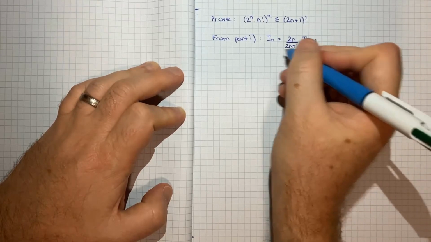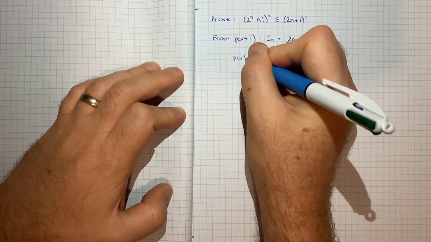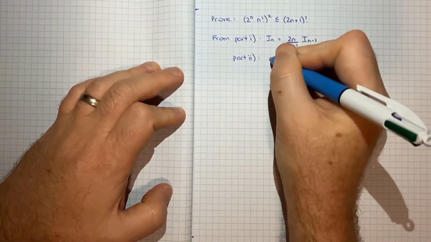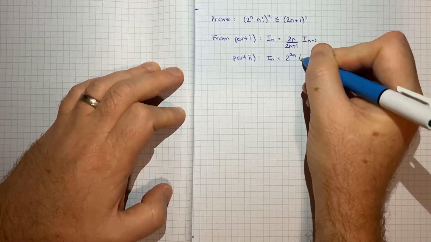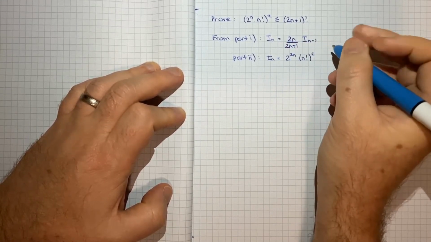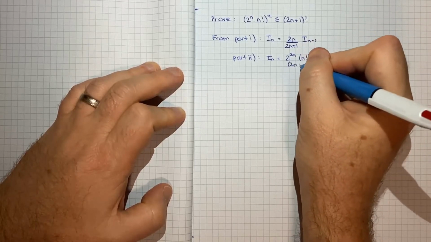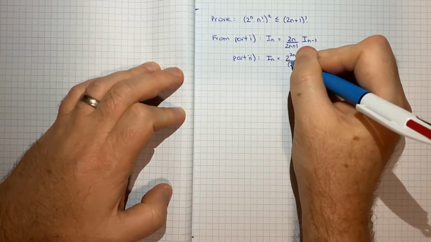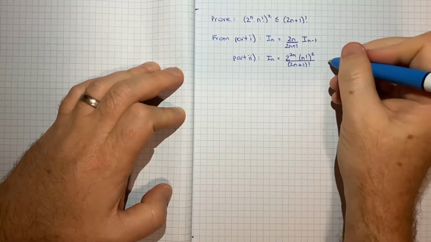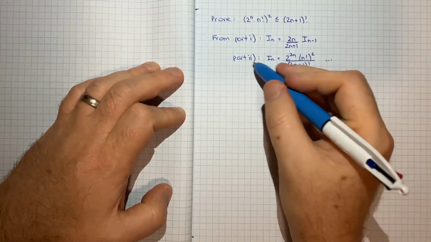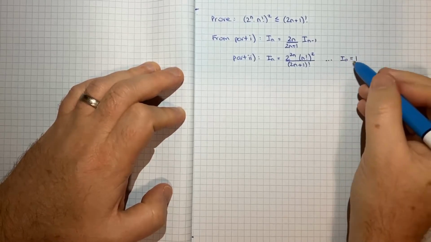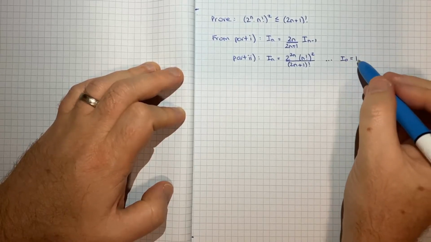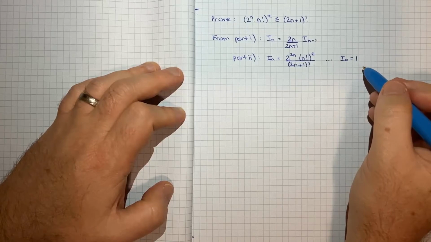And in part 2, we showed that I_n was equal to 2 to the power of 2n times n factorial squared on 2n plus 1 factorial. And also, as part of our working out in part 2, we also showed that I_0 was equal to 1 by evaluating that integral. And I think that will come in handy too.